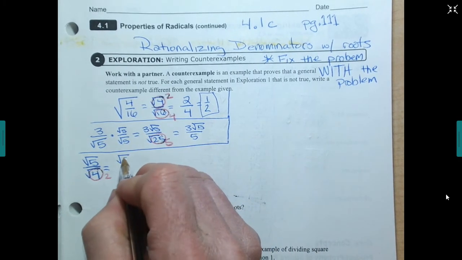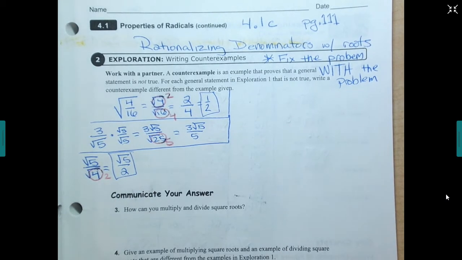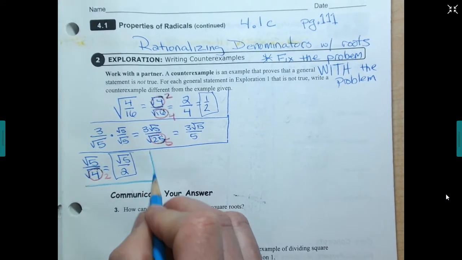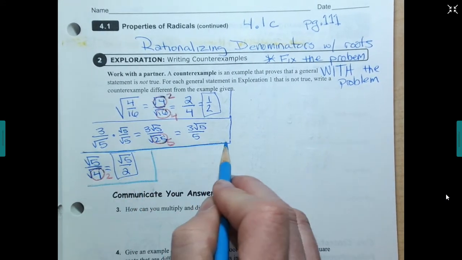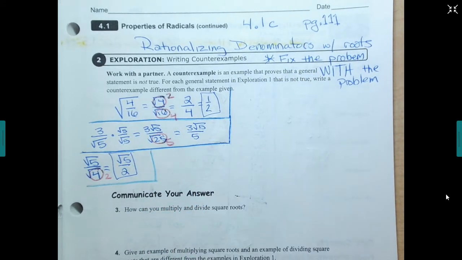So this one actually simplifies and solves its own problem. So that one's done. Now, I'll actually make some boxes so we don't get all mixed up here. We can kind of see our different problems.